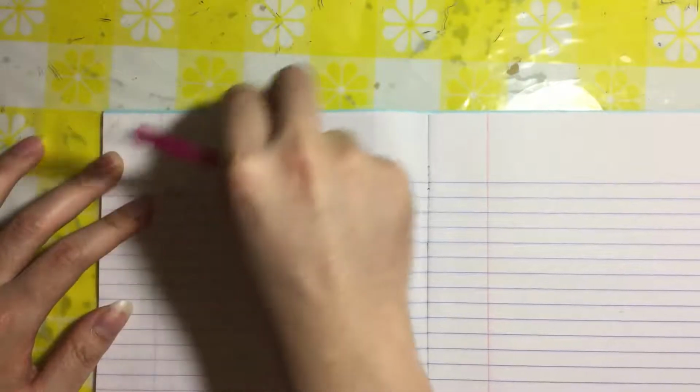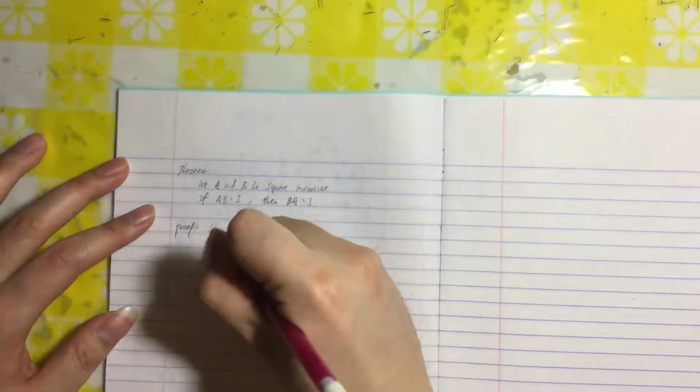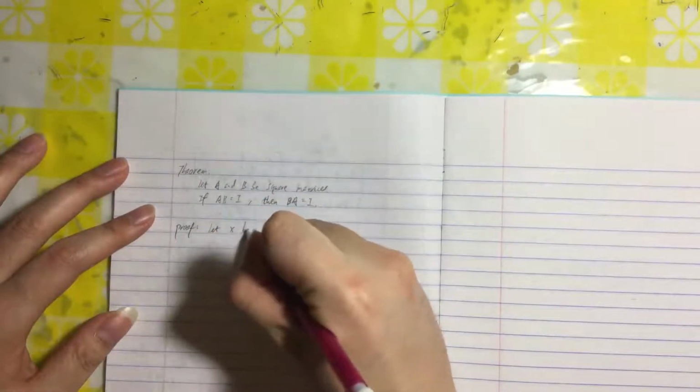Now let's prove it. In order to prove this theorem, I first try to prove that matrix B is invertible. Let X be a column vector.